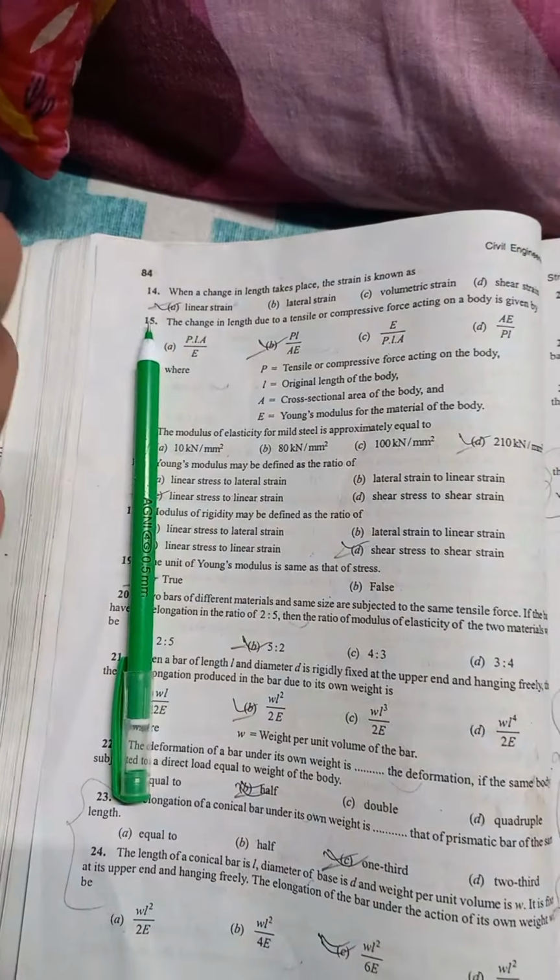Question number 16, the modulus of elasticity for mild steel is approximately equal to. So friends, keep in mind the modulus of elasticity of steel is approximately 2 into 10 to the power 5 Newton per millimeter square, or option D, 210 kilonewton per millimeter square. So next question number 17, Young modulus may be defined as the ratio of, as I said earlier, linear stress to linear strain. So option C is the correct answer.